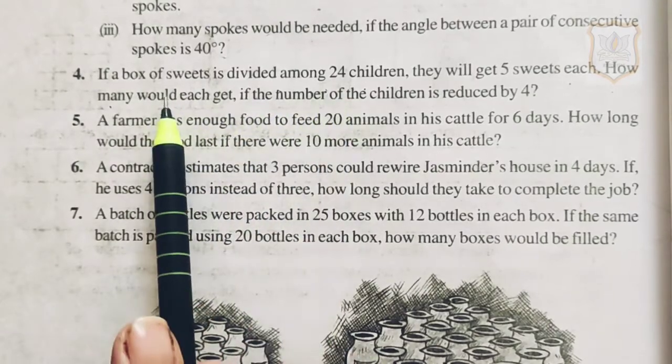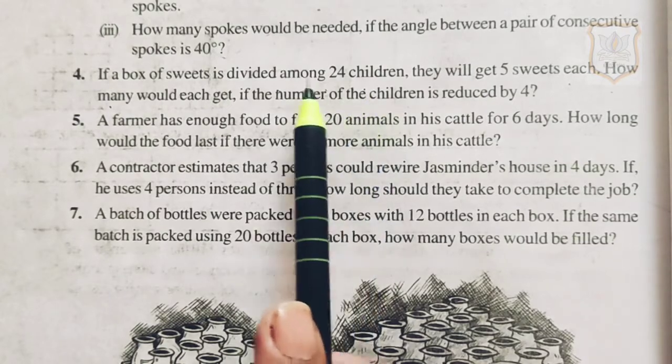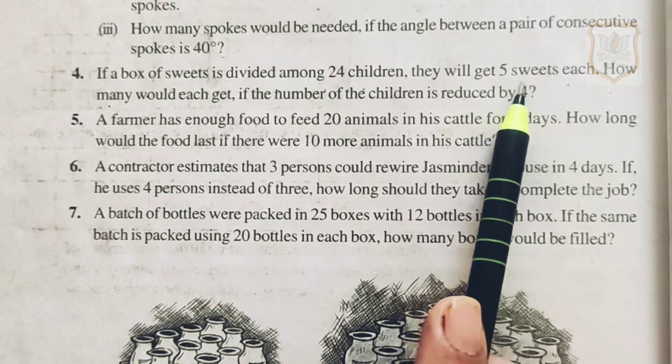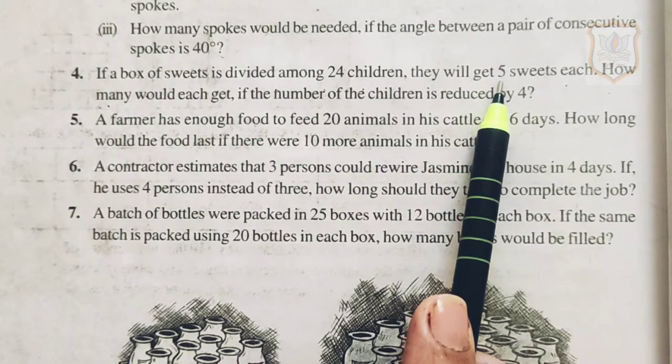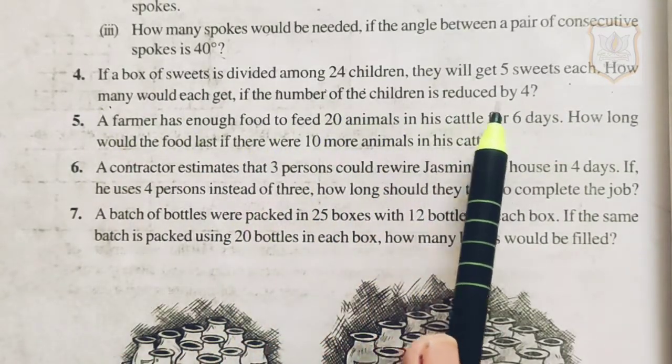एक स्वीट्स का बॉक्स है जो 24 चिल्ड्रन के बीच में डिवाइड होगा एंड ईच विल गेट 5 स्वीट्स और हर एक चाइल्ड को 5 स्वीट्स मिलेंगे. हाउ मैनी वुड ईच गेट इफ द नंबर ऑफ चिल्ड्रन इज रिड्यूस्ड बाय 4?